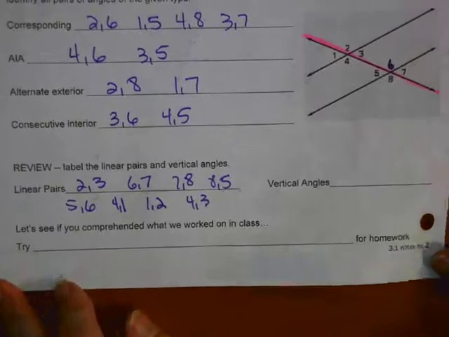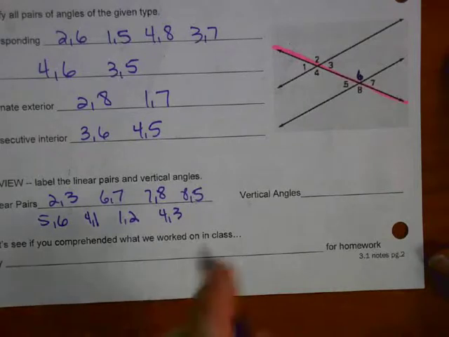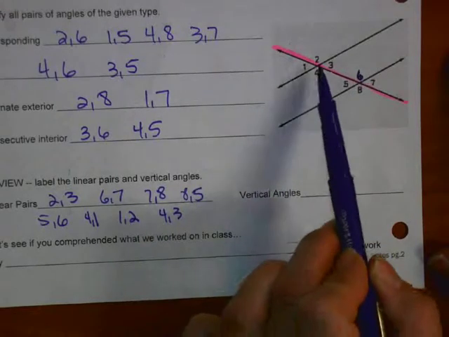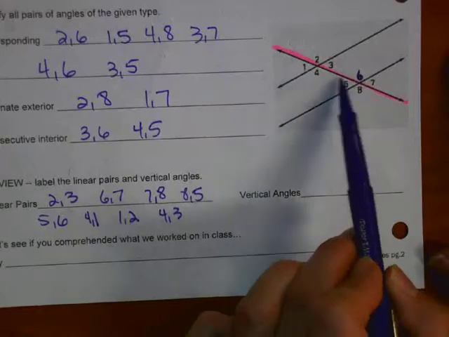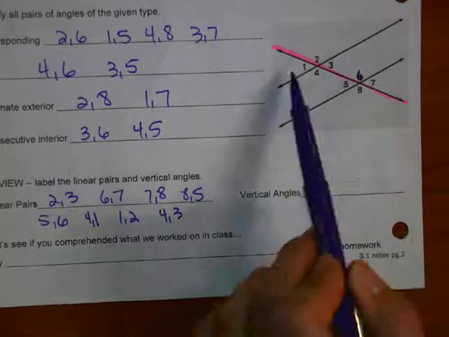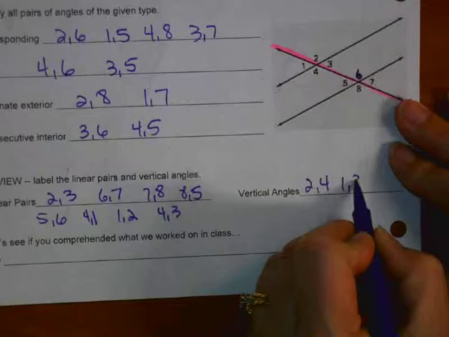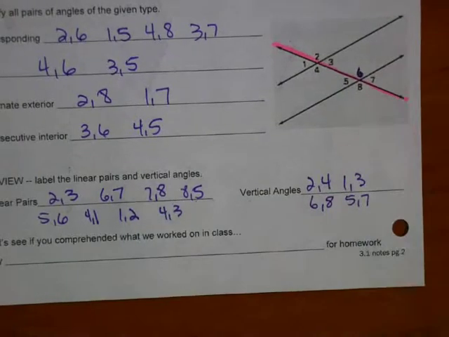Okay, let's see who remembers what vertical angles are. What do you think? Aren't they angles that are like opposite each other? So they're like, would be like 2 and 4. Right, 2 and 4. It's kind of like the word vertical has a V in it, right? That's how I remember it. Here's a V and here's a V, right? They're kind of like opposite V's. Okay? So 2 and 4, 1 and 3, 6 and 8, 5 and 7. Cool? That is it. Let me show you what you get to do.